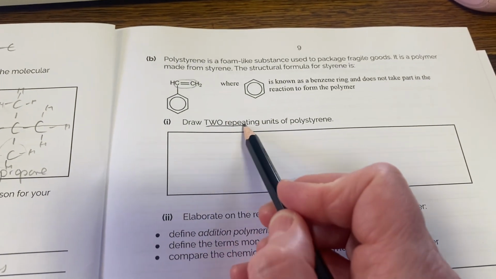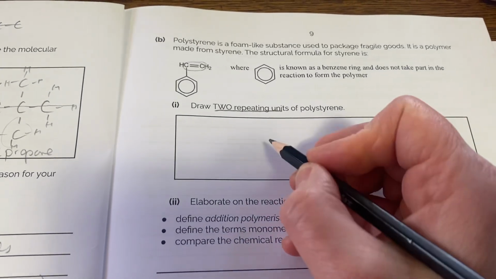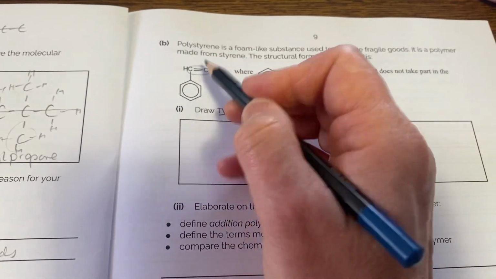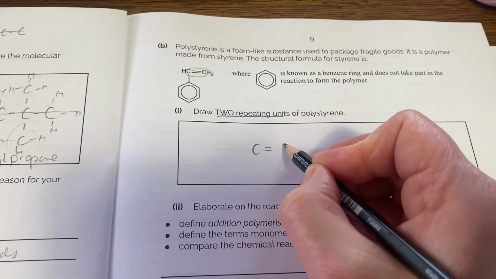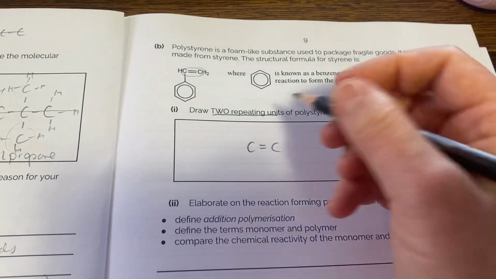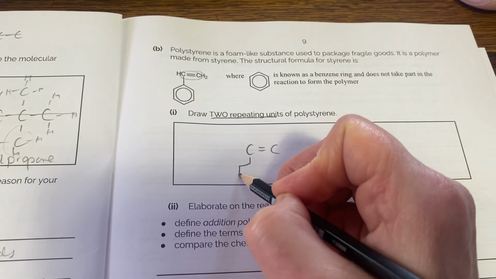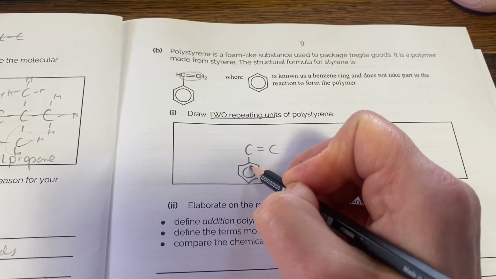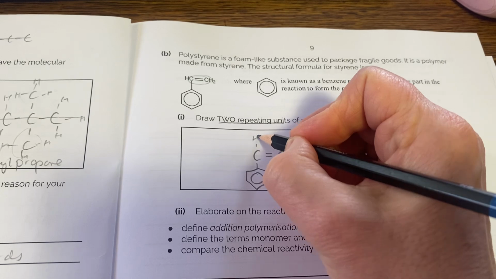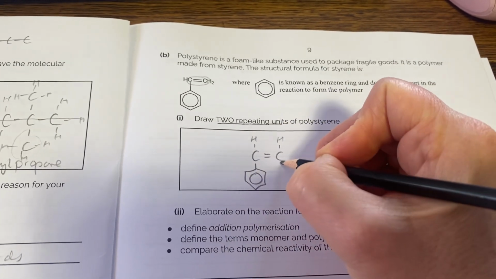So we need to draw 2 repeating units. So remembering what we need to do, we need to take our monomer and we need to center it around the carbon-carbon double bond, right? So there's my carbon-carbon double bond. Copy the benzene ring in clumsily. That one's got an H on it, that one's got an H, and that one's got an H.